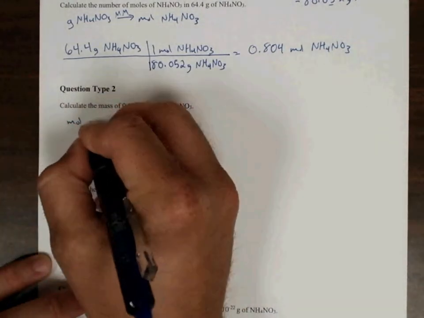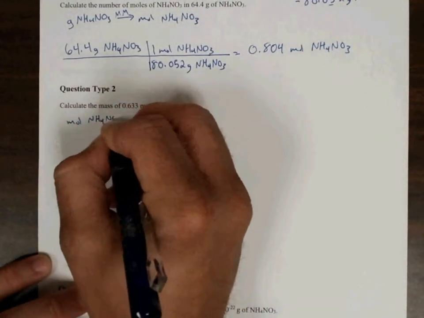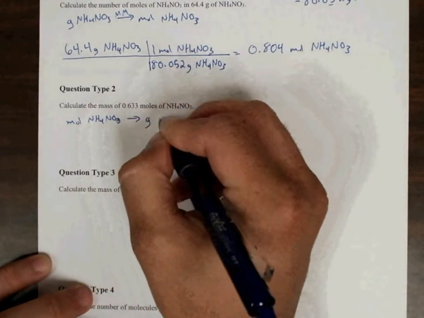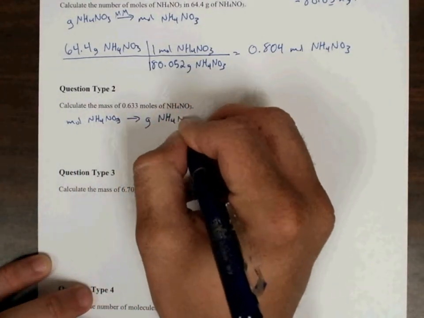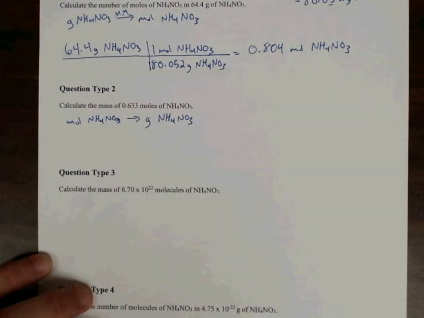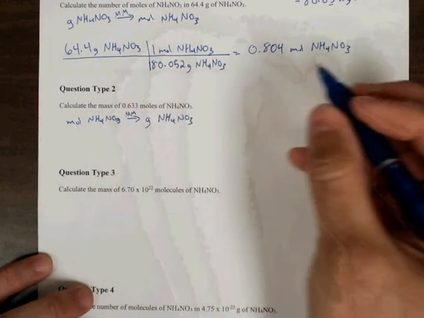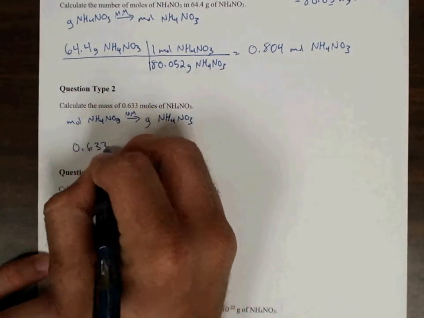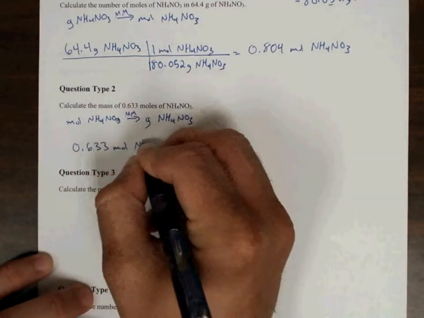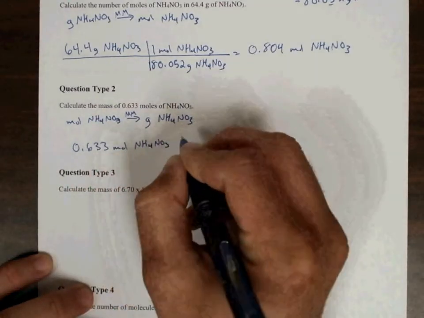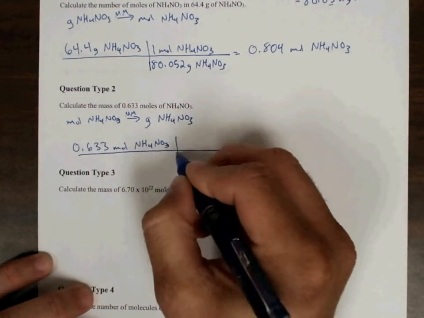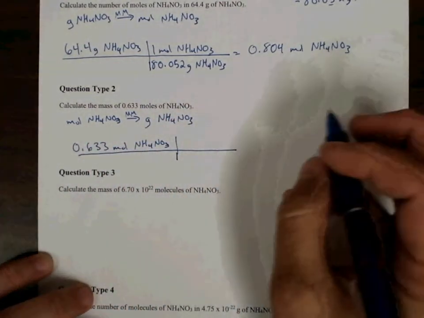So here we're going from moles of NH4NO3 to mass of NH4NO3. We still only need to have our molar mass as a conversion factor. So when we set this up, we'll start with a 0.633 moles of NH4NO3. And now we're going to put the mass of our molar mass on top.